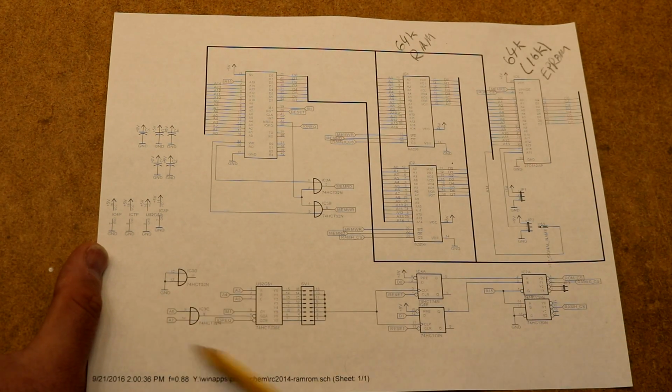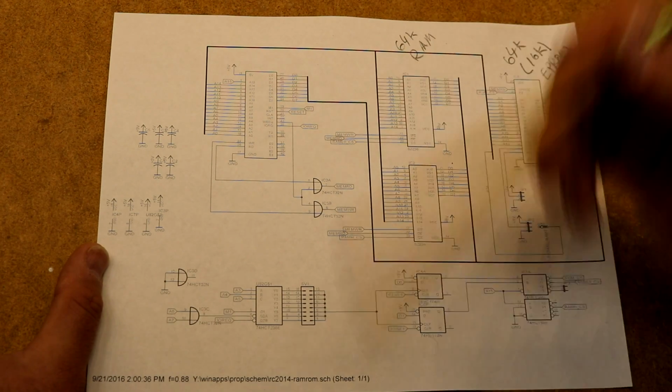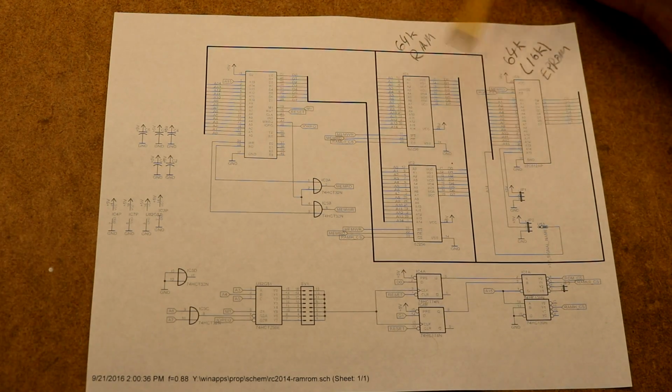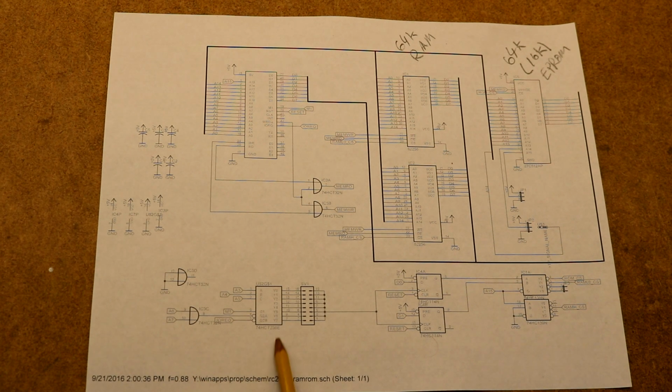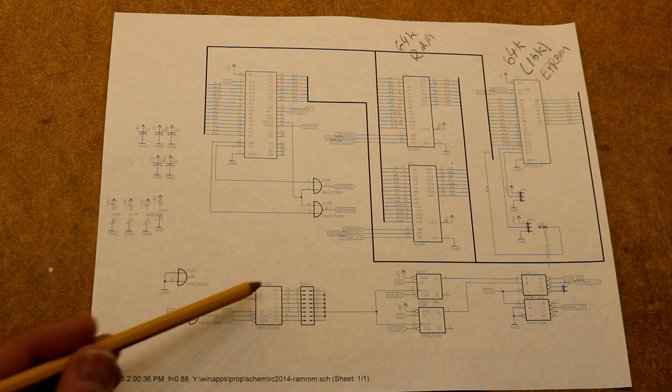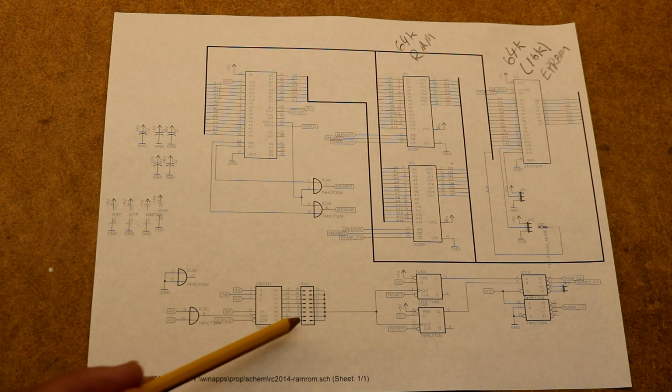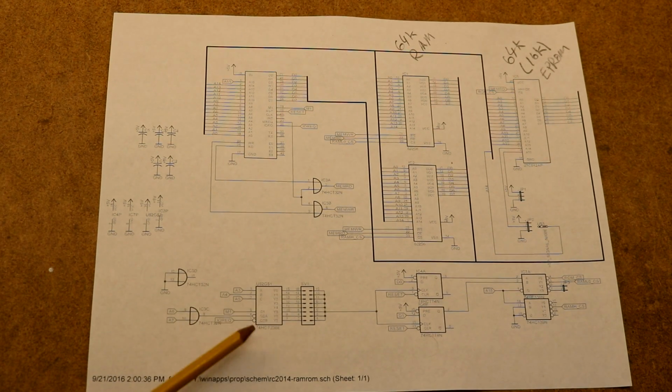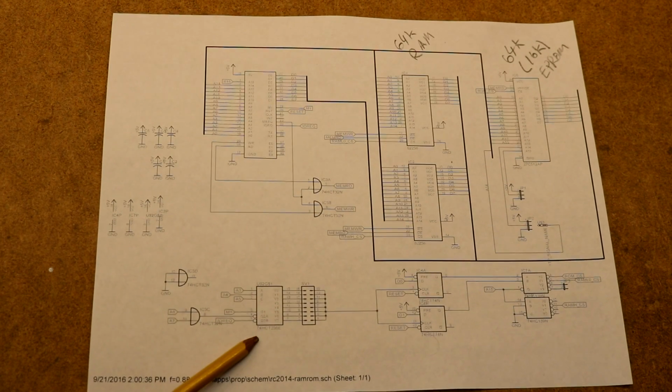And all of that is going to be handled by this flip-flop and decoder circuitry down here. So starting on the left, I have a 3 to 8 decoder. What this does is it selects an address to place the bank switcher at. So the bank switcher is going to be a port. Just like any other port on the Z80, we can write to it.